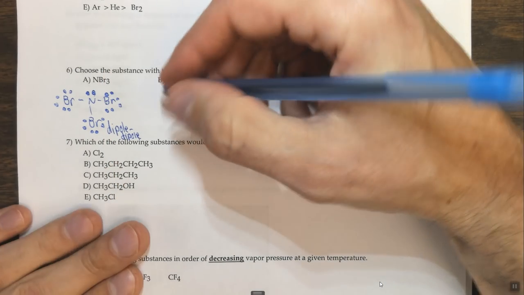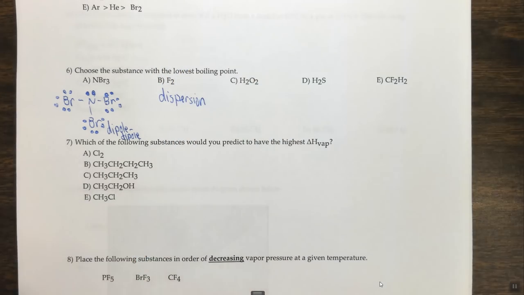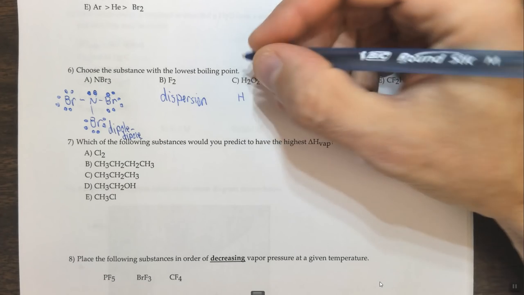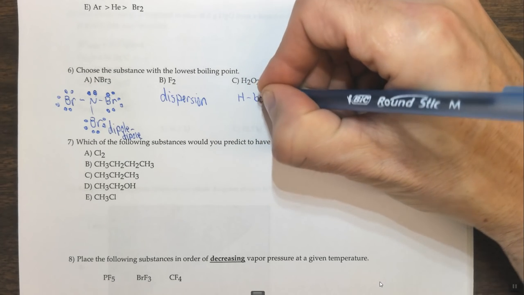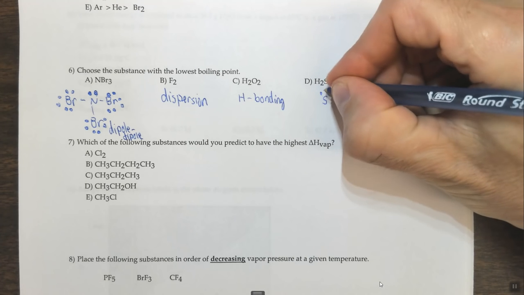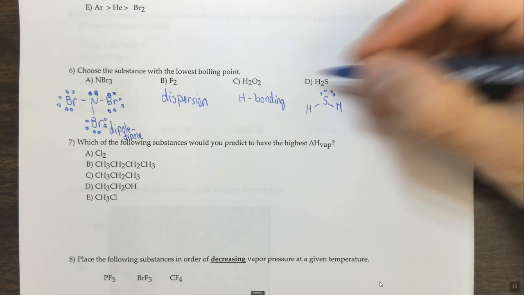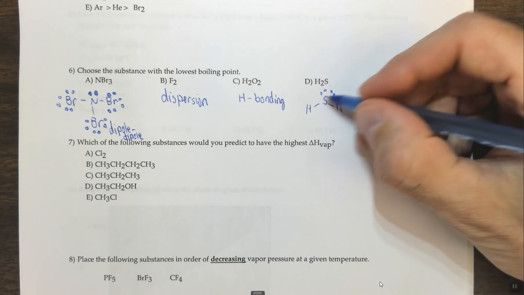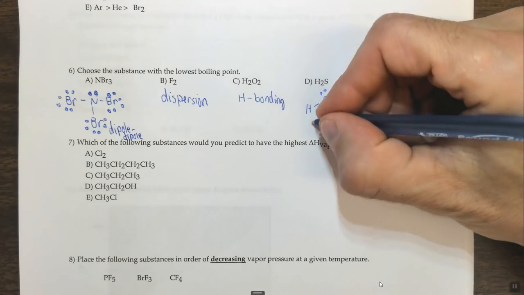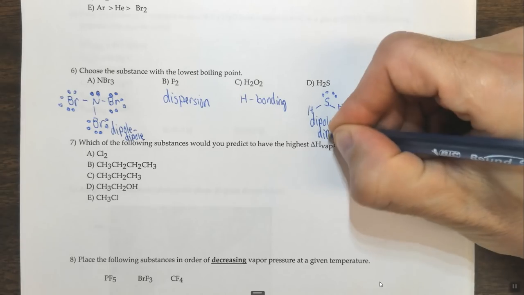F2 is atomic, so it only has dispersion. So it can't be polar. H2O2. You don't really need to draw the Lewis structure here. This has an O bonded to an H. This is hydrogen peroxide, so it has hydrogen bonding. H2S. The same as H2O. This molecule is polar. It has 2 hydrogen domains and 2 lone pair domains. They're not all the same, so this has dipole-dipole.